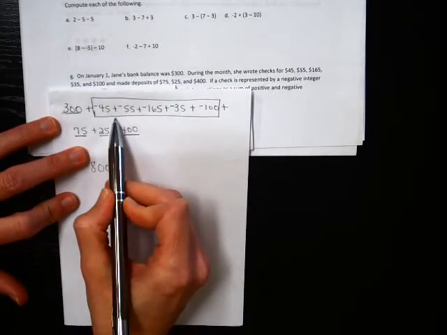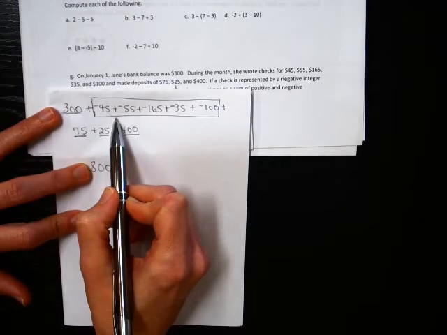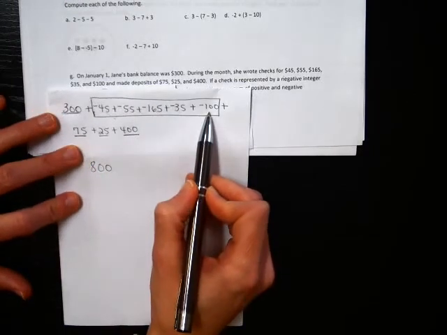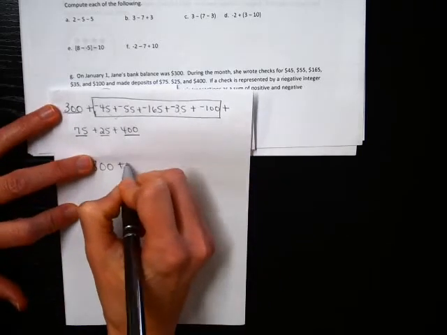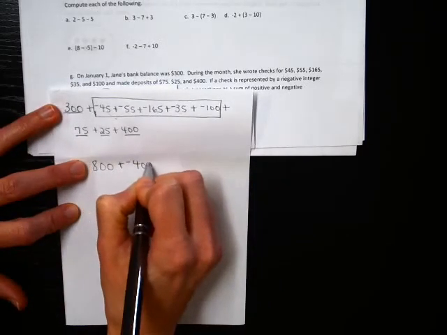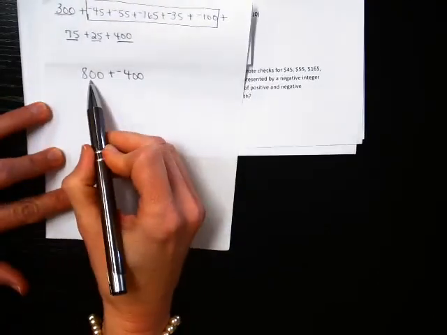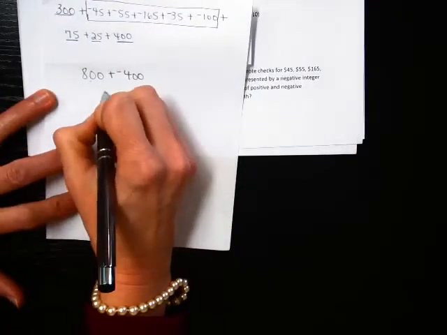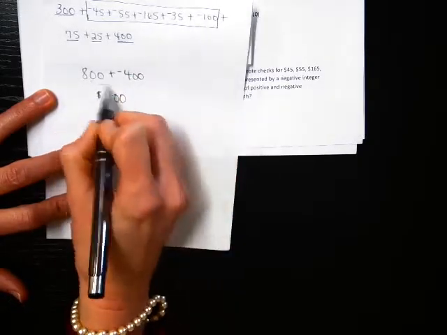And negative 45 and negative 55 would be another negative 100, so I'm up to negative 300. Plus this last negative 100 here would be negative 400. So that's really plus a negative 400 for her checks. And so signs are different. I subtract and keep the sign of the higher number. So she had a positive balance of $400 in her account.